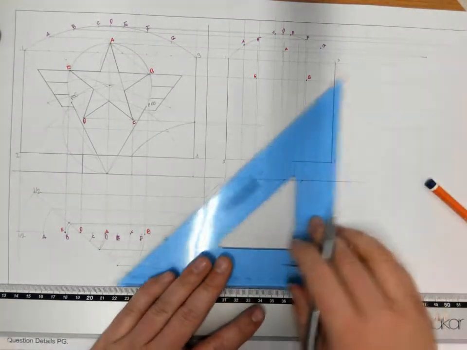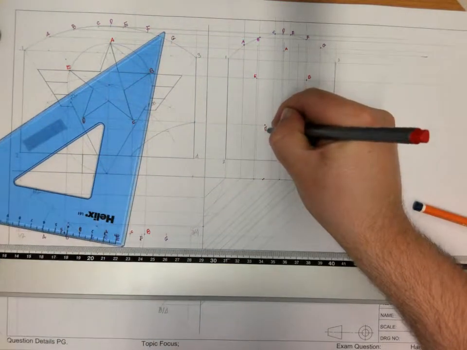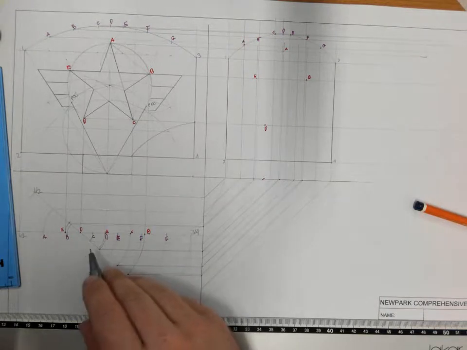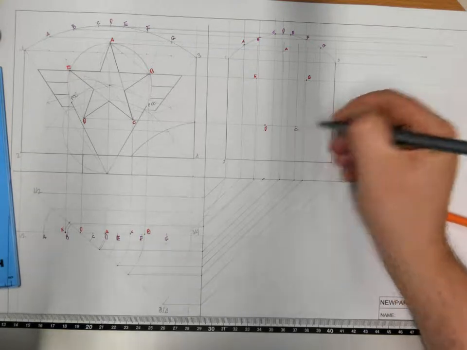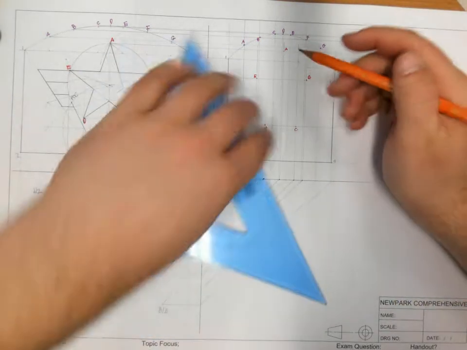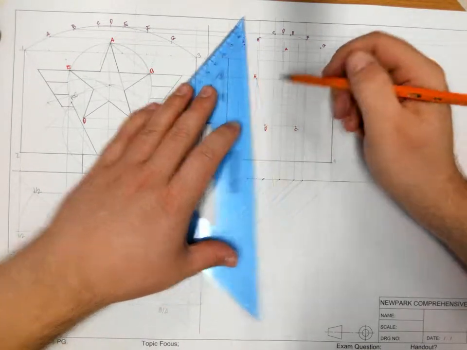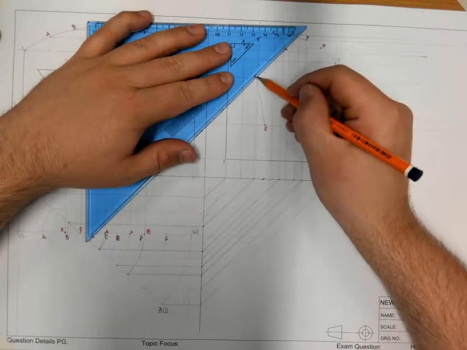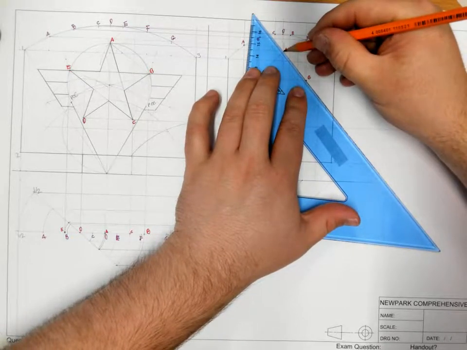So there's going to be the E there and D here, so D and C. Now, if the points join one view, they join every view. So we can join these together and they're going to be forming a star-like shape again.